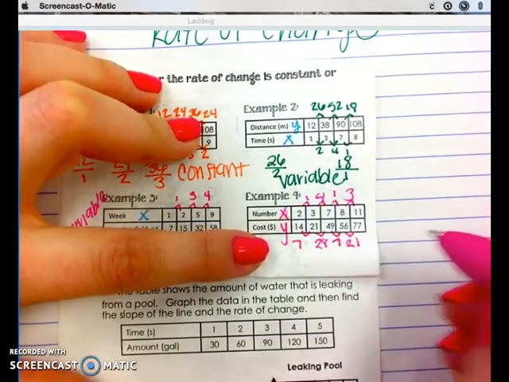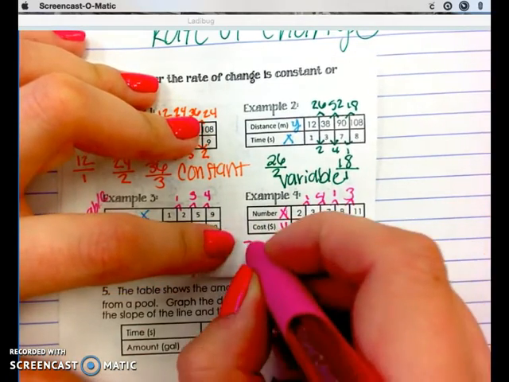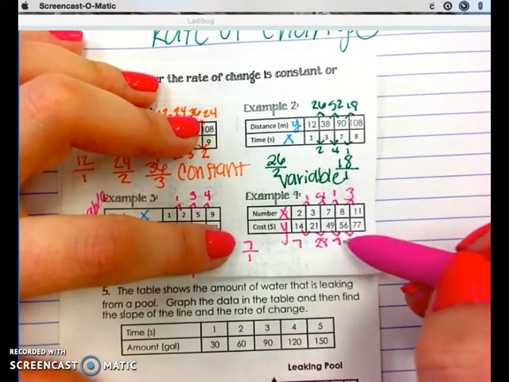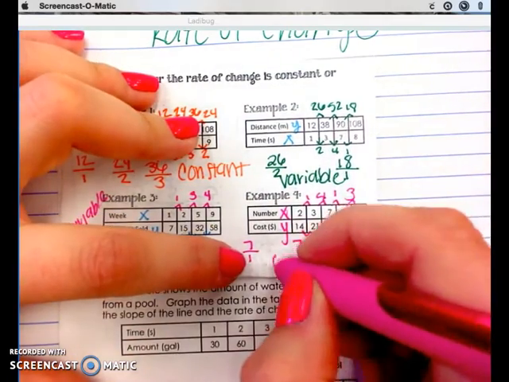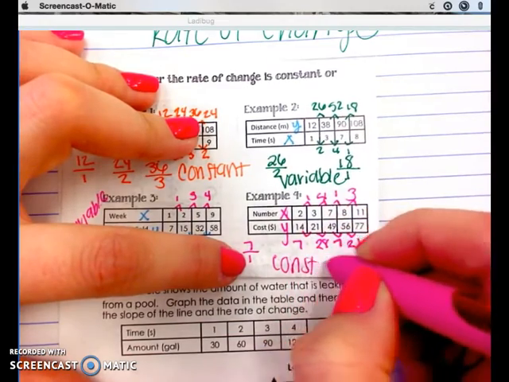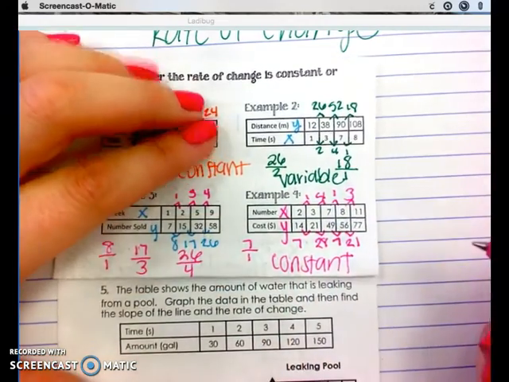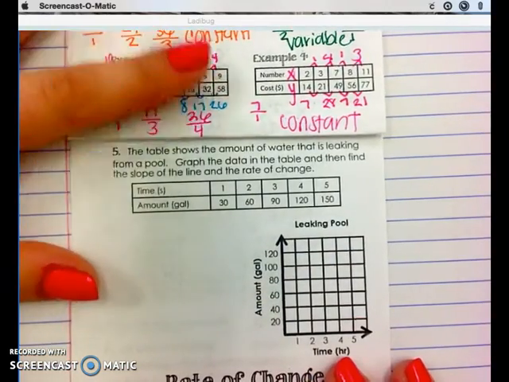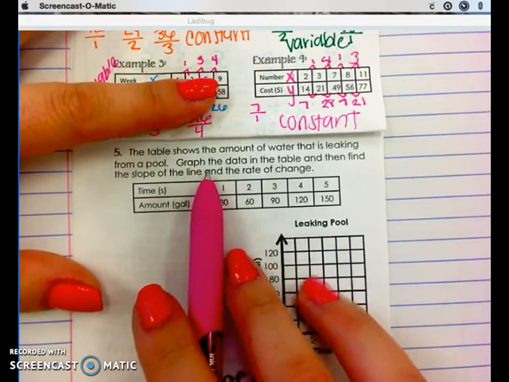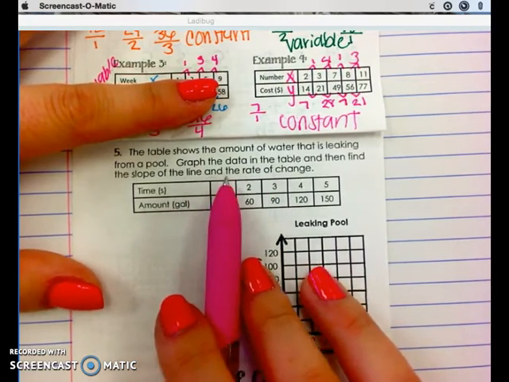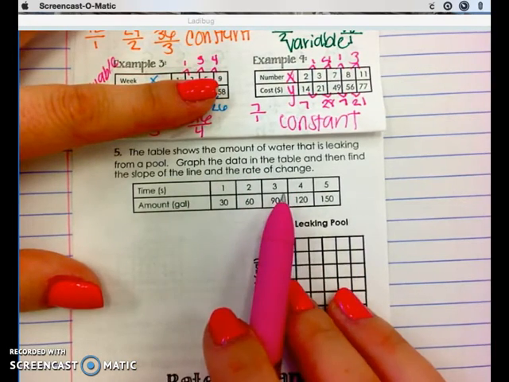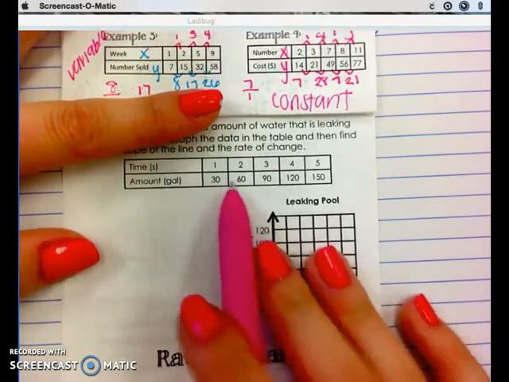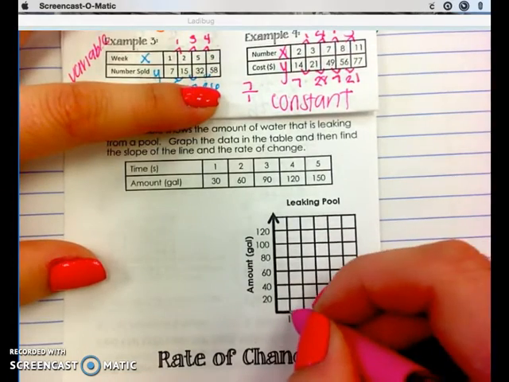Now, to rate of change down here, we're looking at number 5. We're showing the amount of water that's leaking from a pool, and we're going to graph the data from the table and find the slope of the line and the rate of change. All right, so let's graph. Time is 1. I'm going up to 30. I'm going from 2 to 60. And I'm going from 3 to 90, 4 to 120, and 5 to 150.